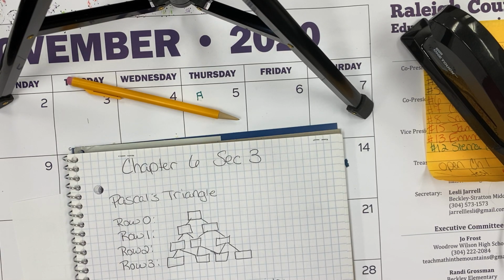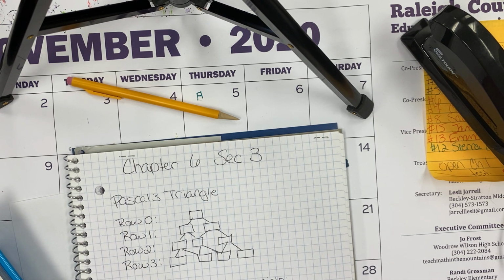Okay, chapter 6, section 3, we start to talk about the binomial theorem. The binomial theorem is based off of Pascal's triangle. So Pascal's triangle is going to be a triangle, and it's going to have numbers in it.